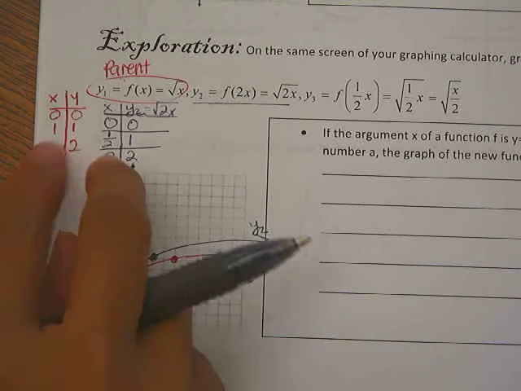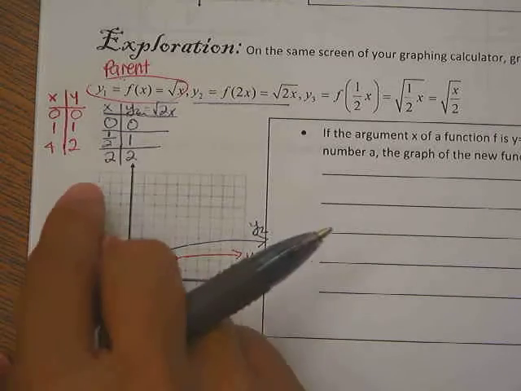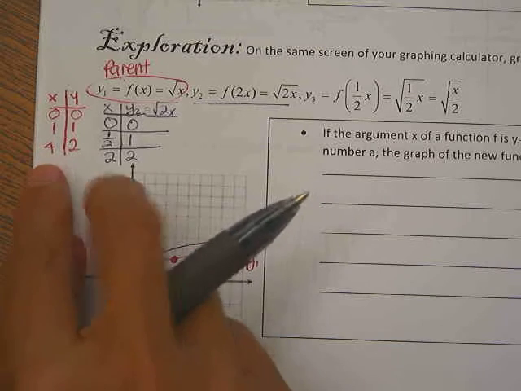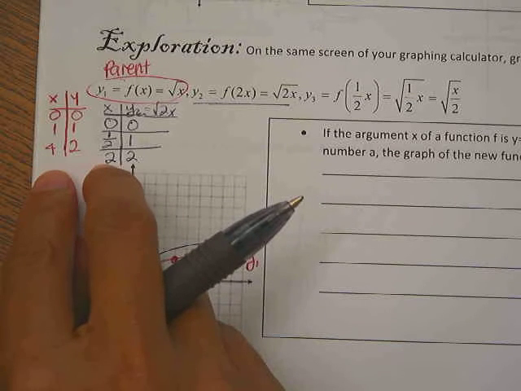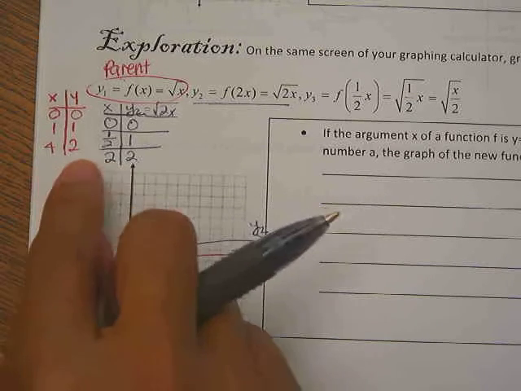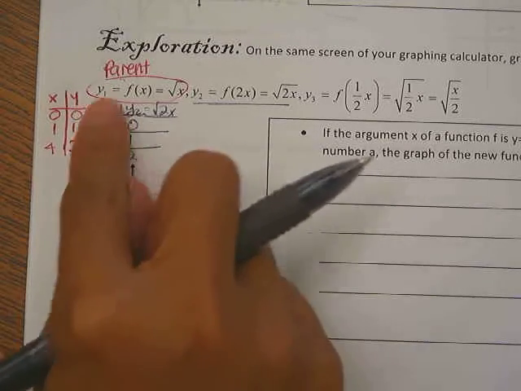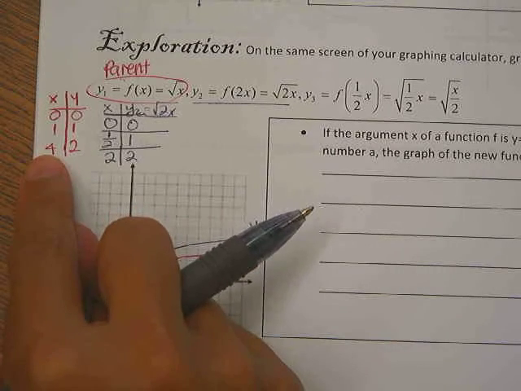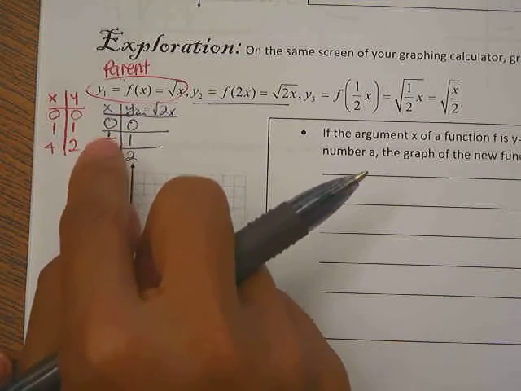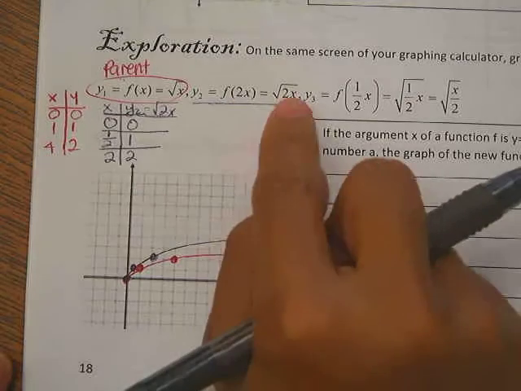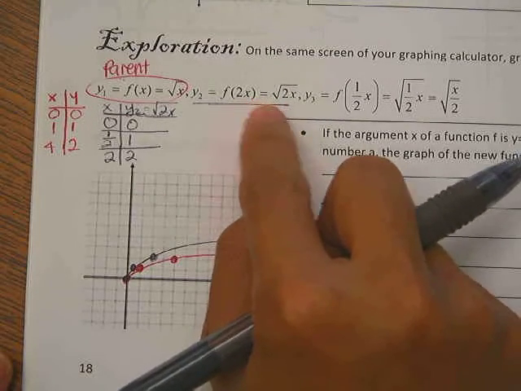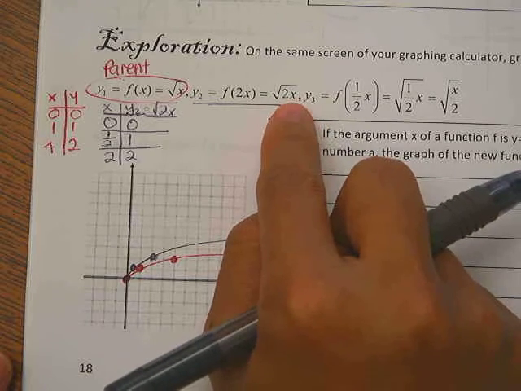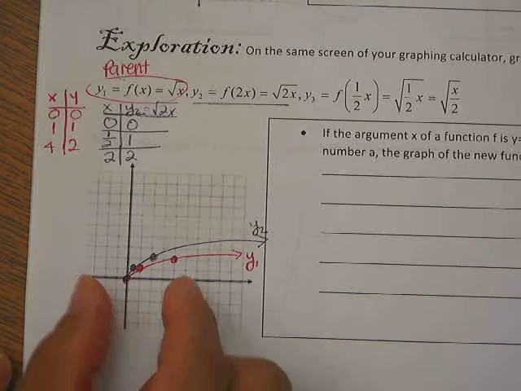So let's compare. Let's compare these two tables. Notice how the outputs are identical, but what's happening with the inputs? This input table right here, all the values are half as large, okay? All the values right here are half as large as my parent's. So when you have 2 inside the equation, okay, then I'm shrinking, okay, notice how horizontally?